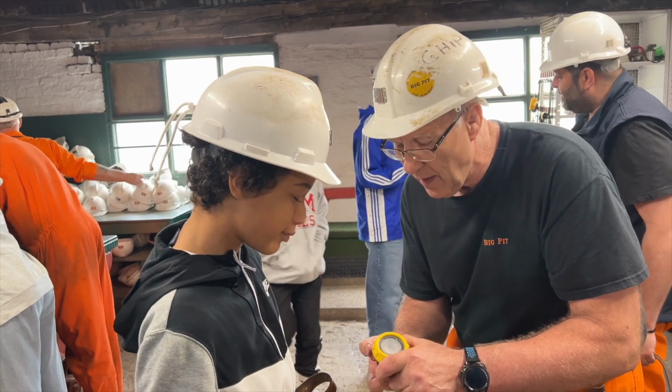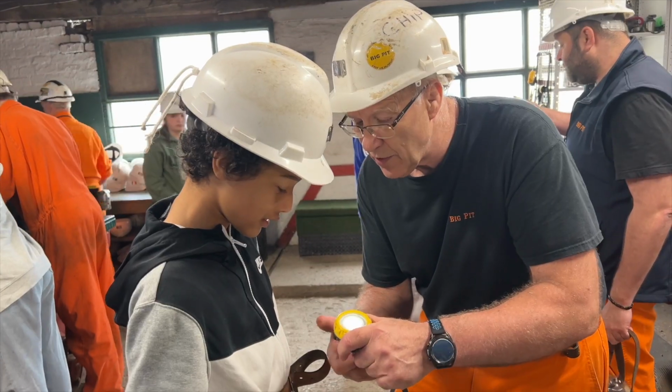Sort of the hypothetical here is that we're creating some kind of a scene and we want to do it in a coal mine. Well, first of all, this is the coal mine. We are many hundreds of feet down below the earth, but how did we get here?